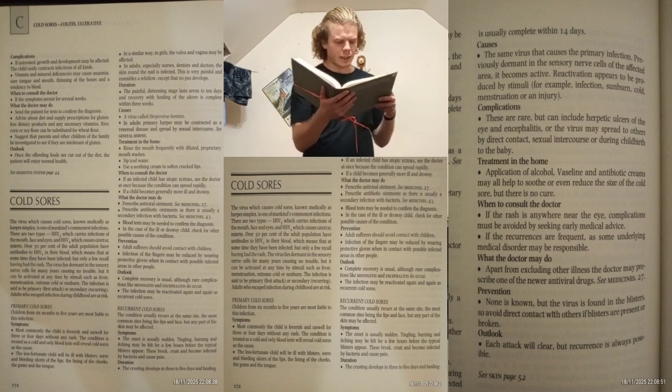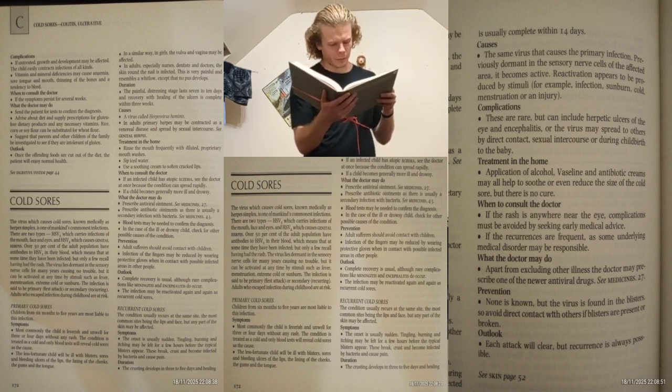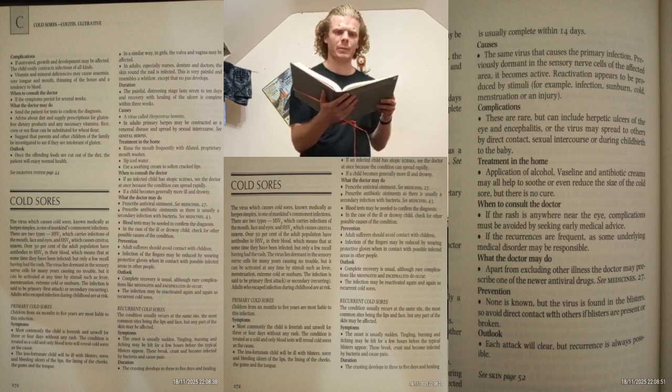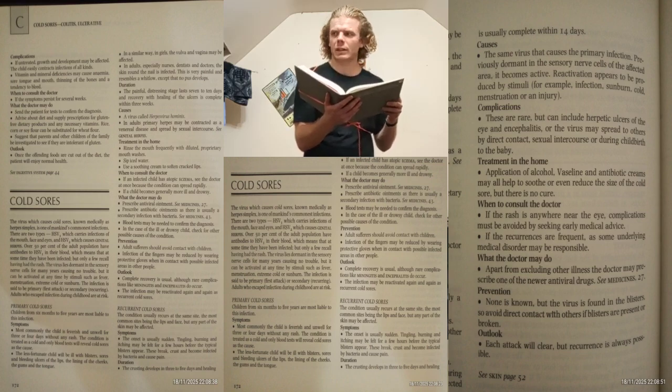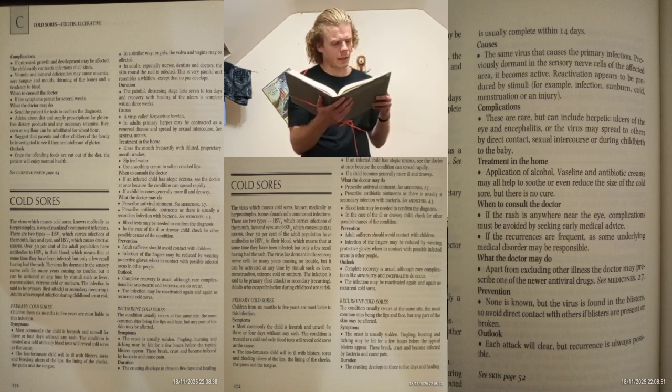The onset is usually sudden. Tingling, burning, and itching may be felt for a few hours before the typical blisters appear. These break, crust, and become infected by bacteria and cause pain. Why do they become affected by bacteria? Is it inevitable, since there are bacteria everywhere, that every kind of bacteria will infect, or is it just most likely to happen? It's not that clean that it will happen, but it would be possible if you take extra care. Why do they become infected with bacteria? It is a virus, they say.